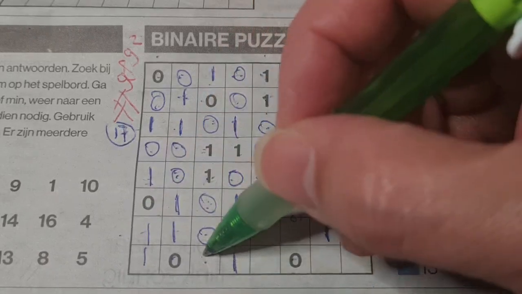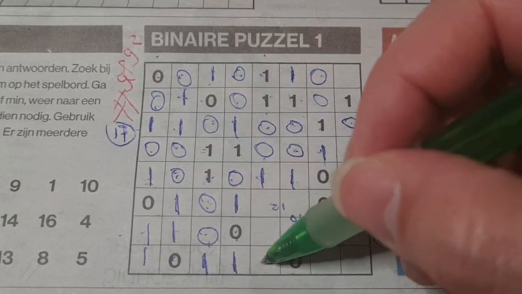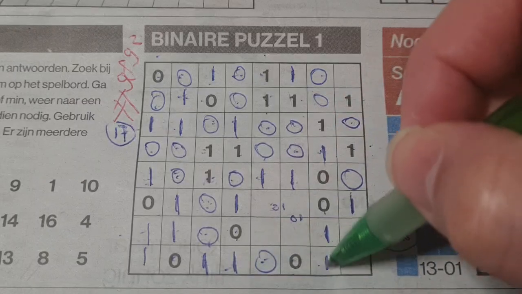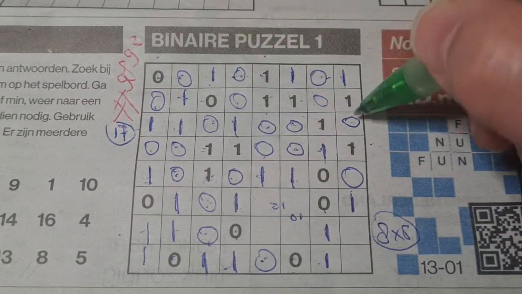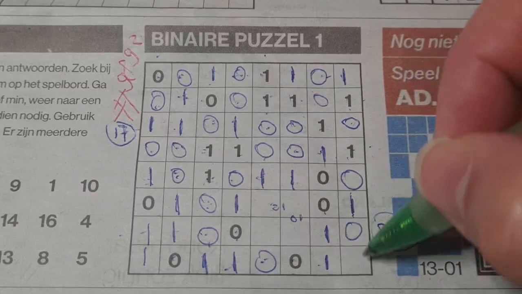Double O's, here one, there one. Double ones, here no, there no. Double O's, here one, there one. 1, 2, 3, 4 O's, so the rest are ones. 1, 2, 3, 4 ones, so the rest are O's.